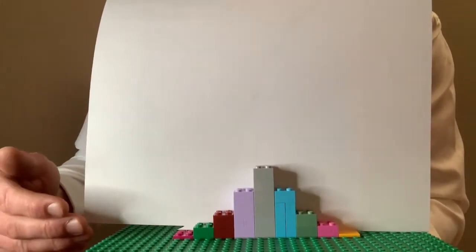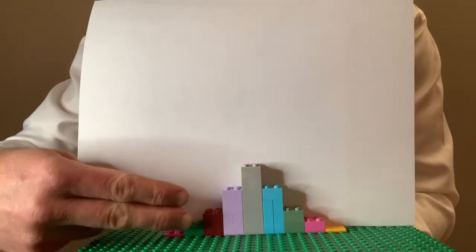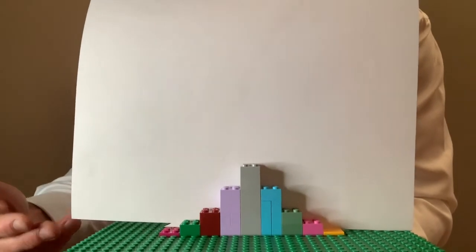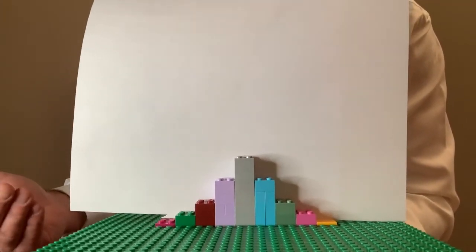Here is our model. Lurking behind the sheet of paper is the S-curve, but we'll start out with this bell curve here. This was a lot of fun to build. I got to do it with my kids. They helped me find all the pieces, and I got to teach them a little science along the way.